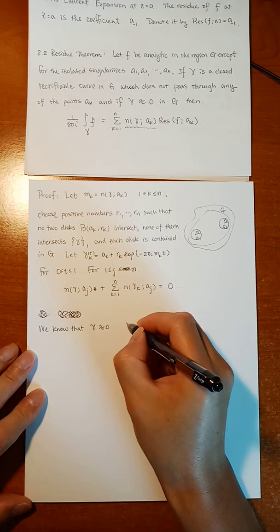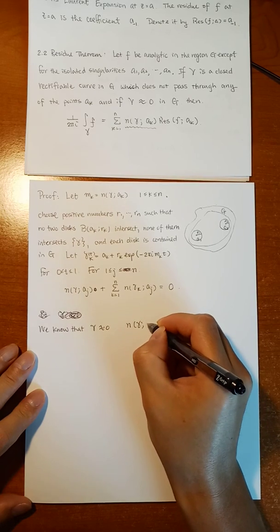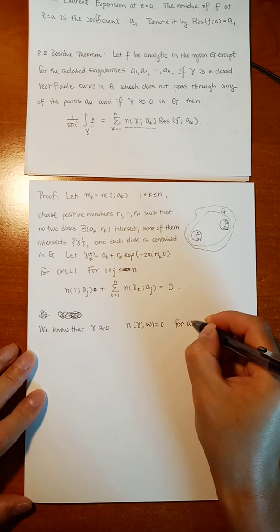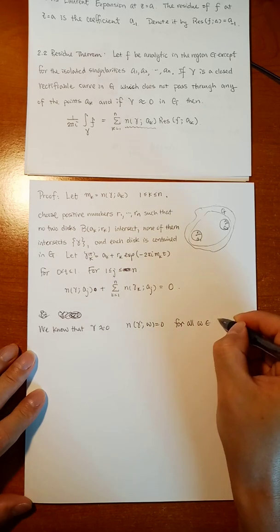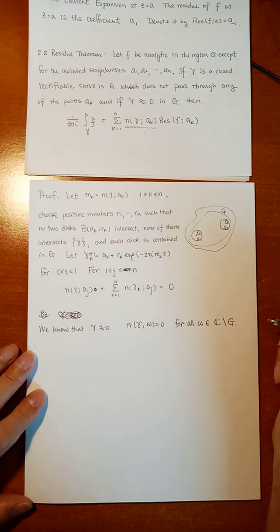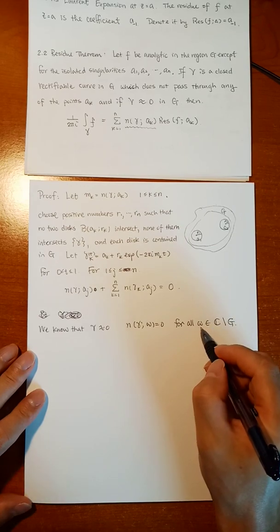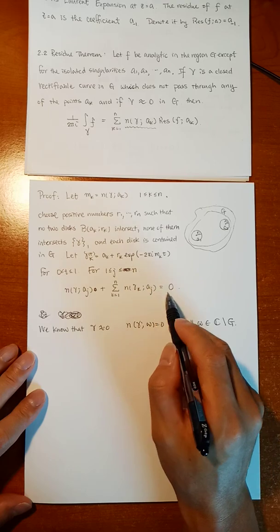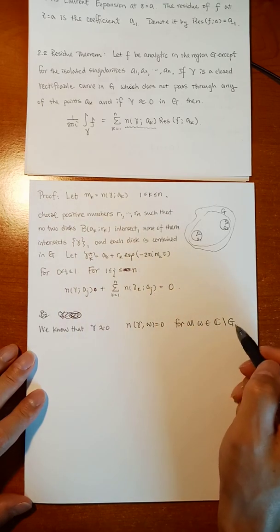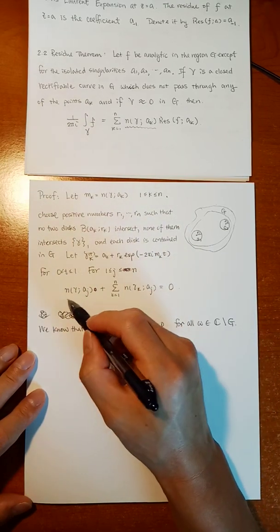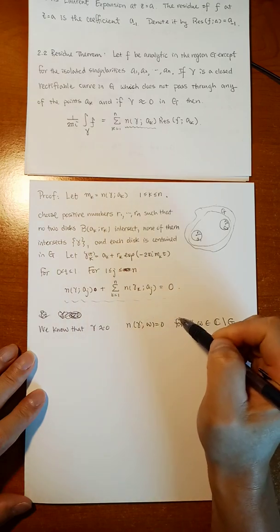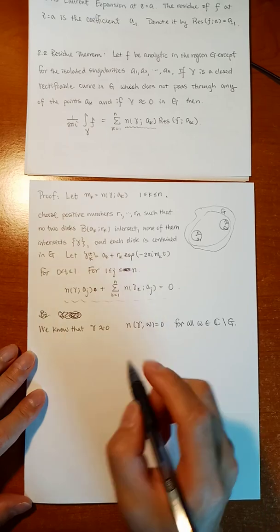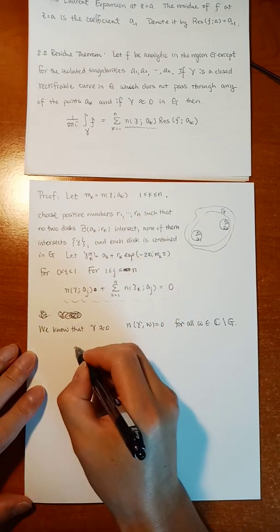It means the winding number of gamma with respect to w is always 0 for all w inside C but outside G. But in this case, w cannot be a_j, since a1 up to an are supposed to be inside G. But here we also show that the sum of the winding numbers is 0. And be careful here.